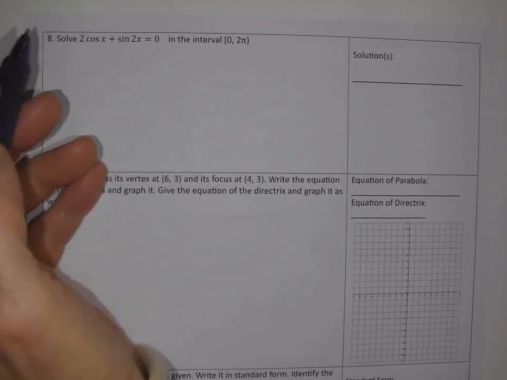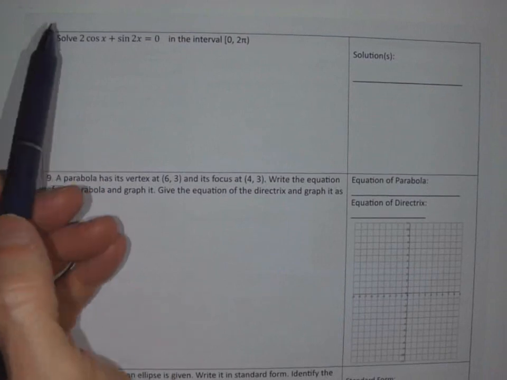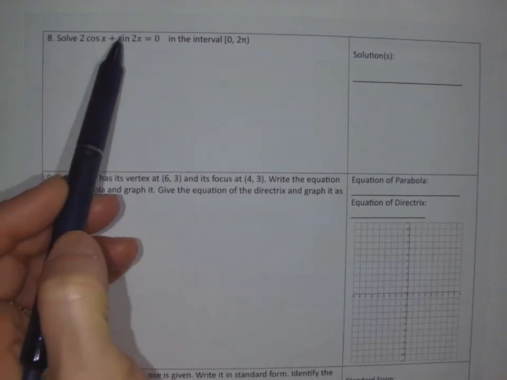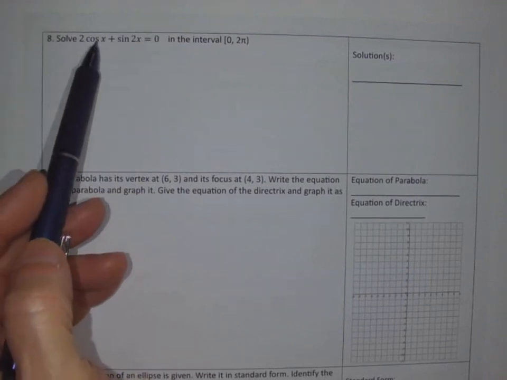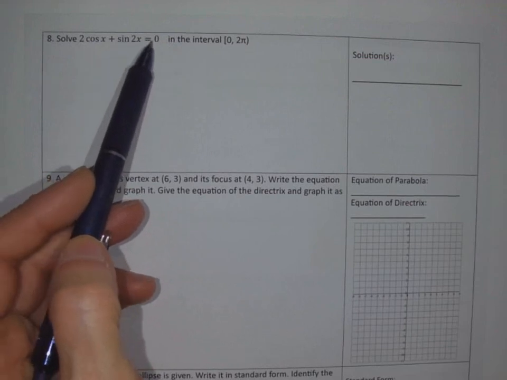All right, here comes part 2. So we were on example, problem number 8, sorry. We're going to solve a trigonometric equation. So we have 2 cosine x plus sine 2x equals 0.